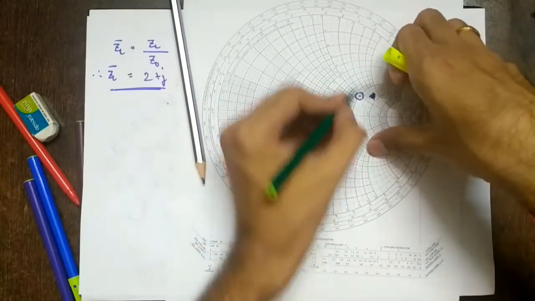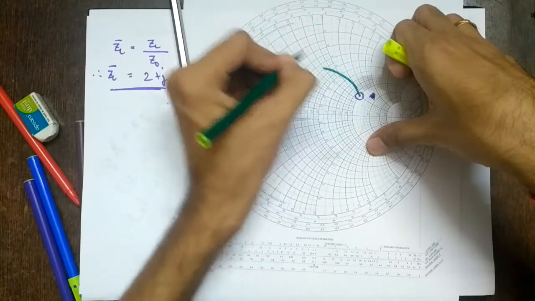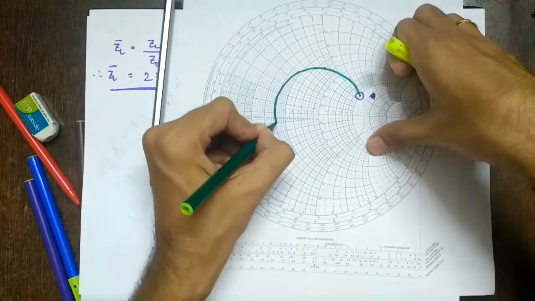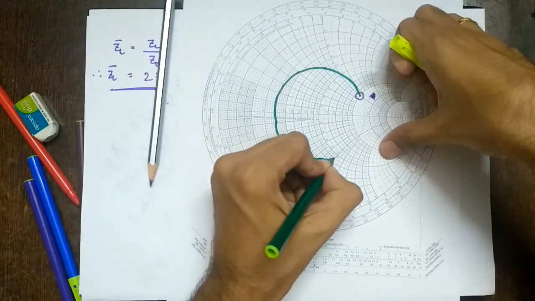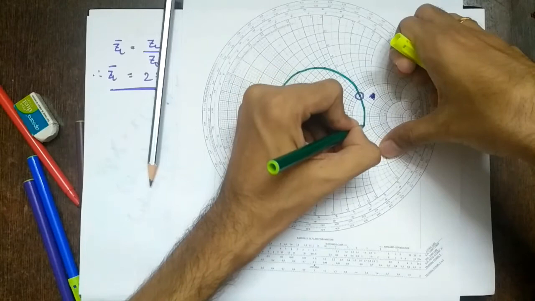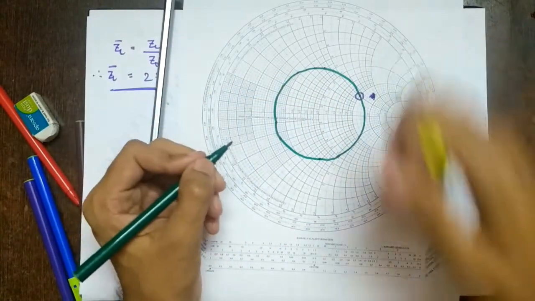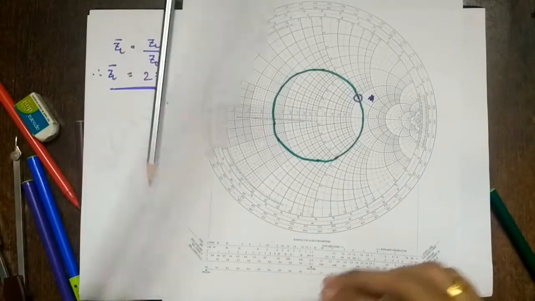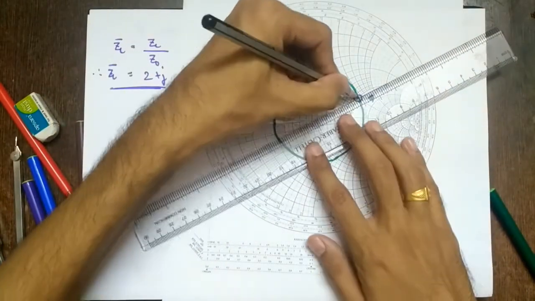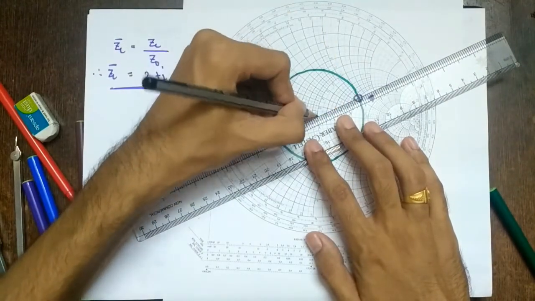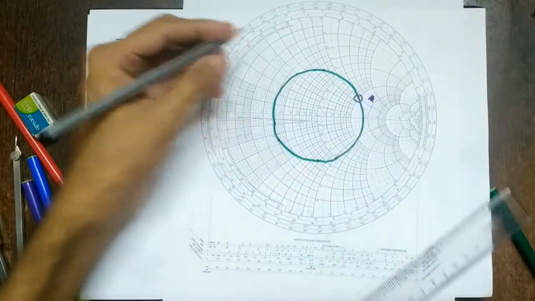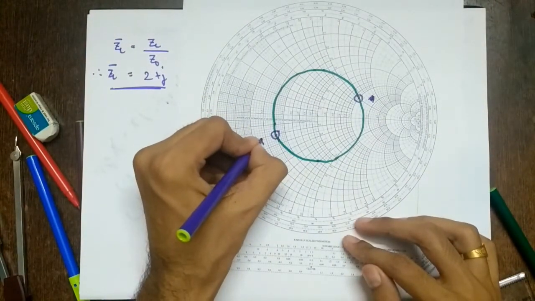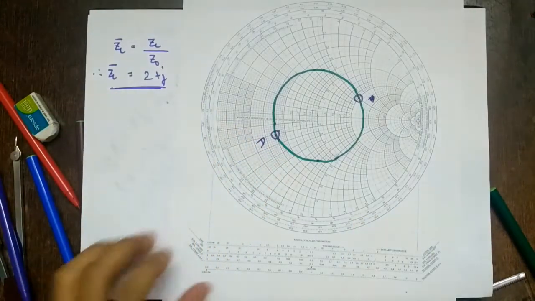I'll draw all the circles with green pen. So this is the VSWR circle corresponding to ZL bar. Then we take the diametrically opposite point to the origin at the center of the Smith chart. So this is point A, right?